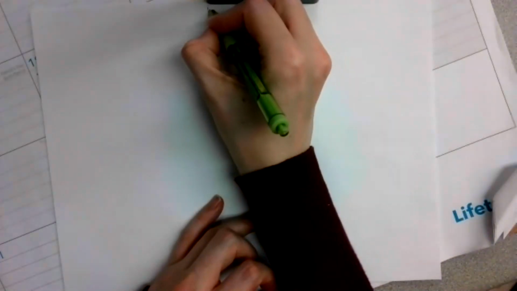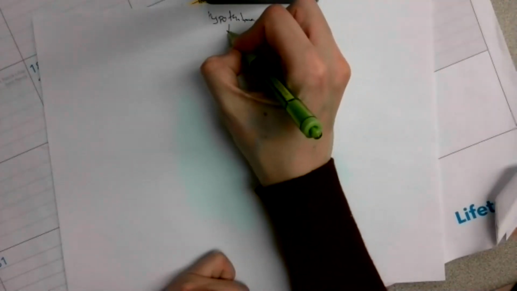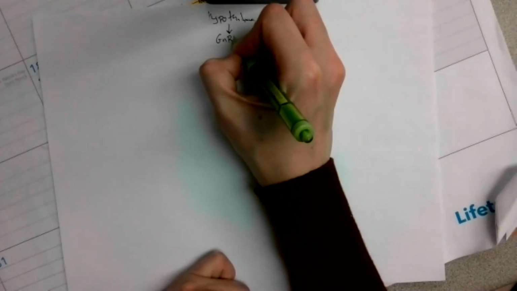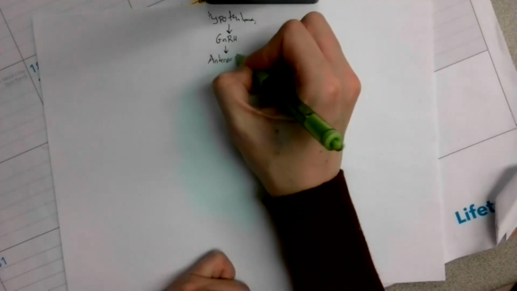So I'll stop there for a moment, and then I'm going to create a flow chart for you guys, trying to summarize everything that's happening here. Okay, so just like most hormones, all of this is going to start in the hypothalamus. The hypothalamus then releases gonadotropin releasing hormone that is going to go to the anterior pituitary.